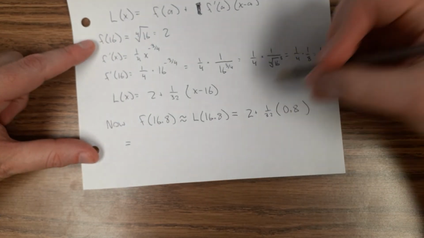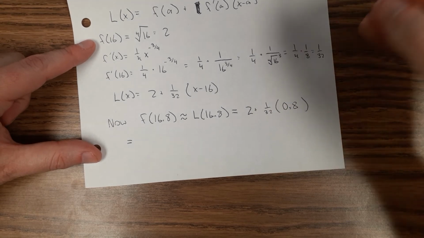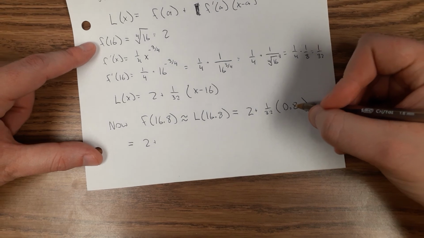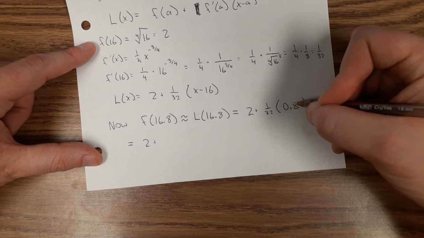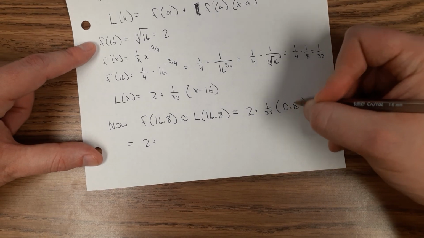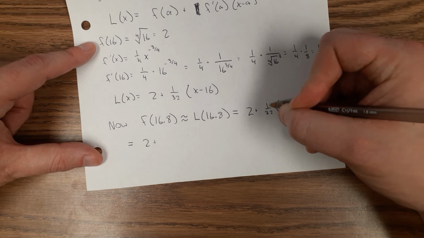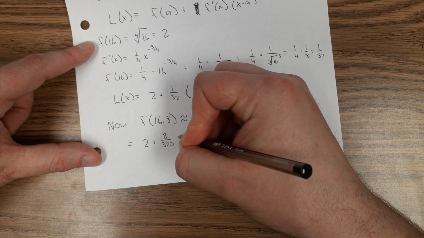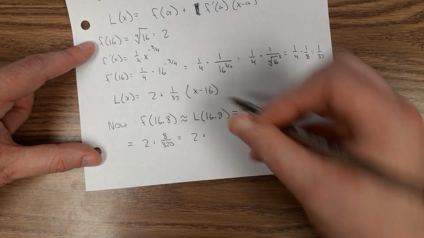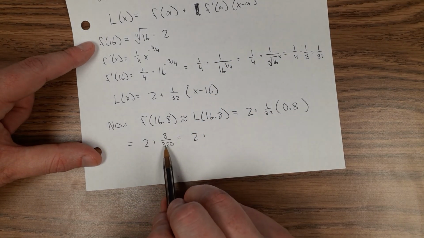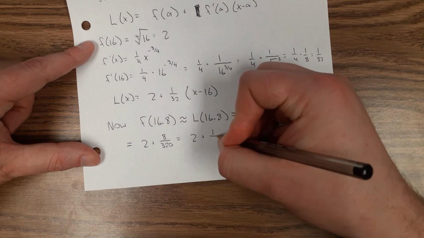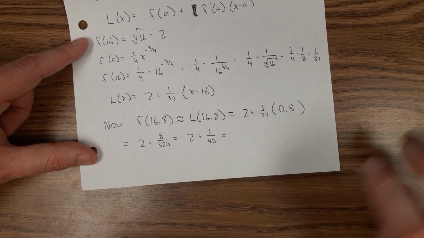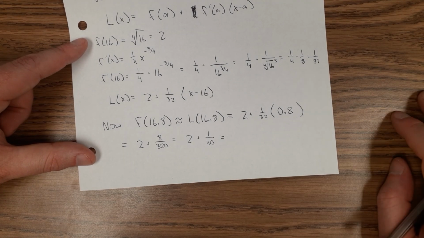And to show you how much I really don't need a calculator, this is like 8/10, right? And so this would be like 8 over 320. 8 goes into 320 40 times. And I'm going to even give you a decimal without using a calculator.